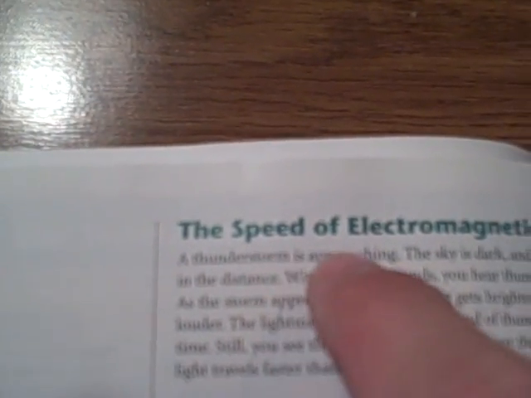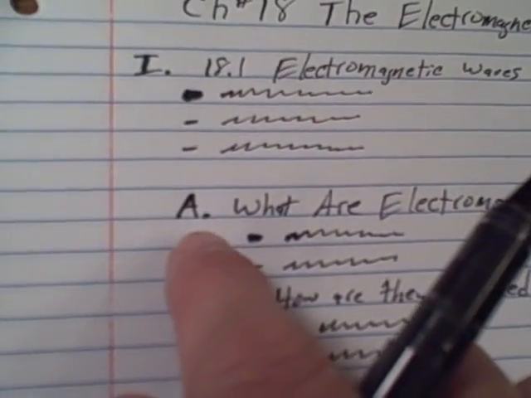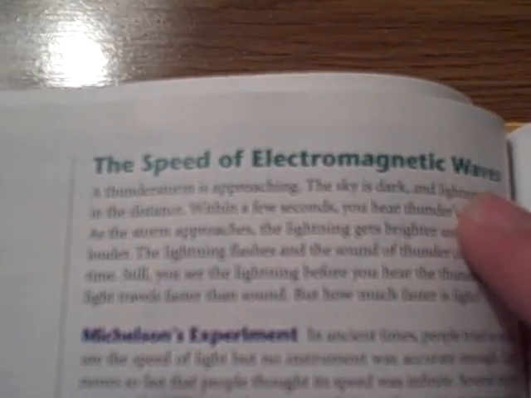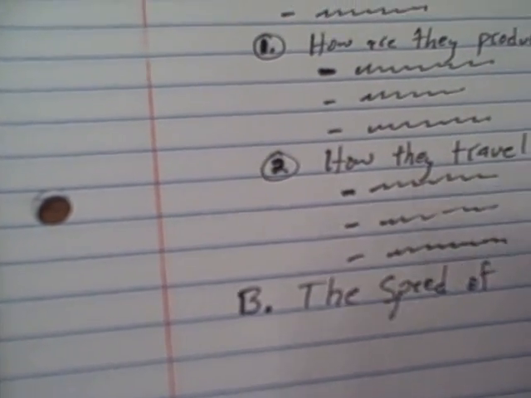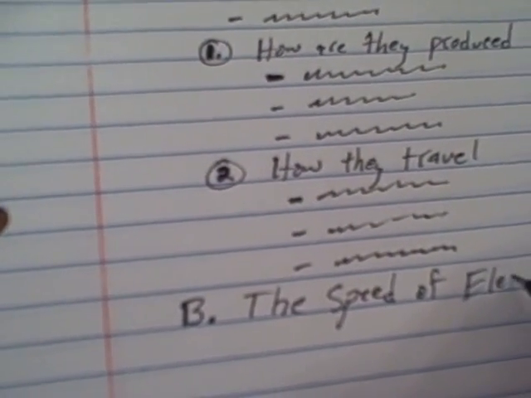Now I'm into something else that is in green. Okay, that was the same color as what I had in the A. So as I go down here, I will put that as B, and in this particular case, it says the speed of electromagnetic waves.